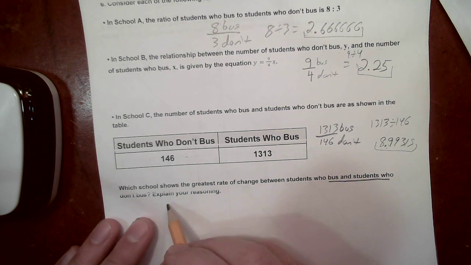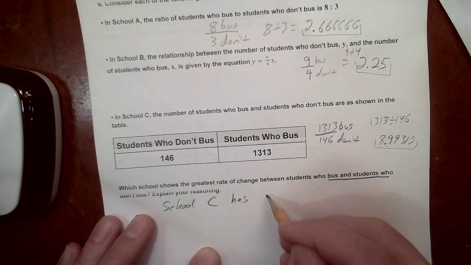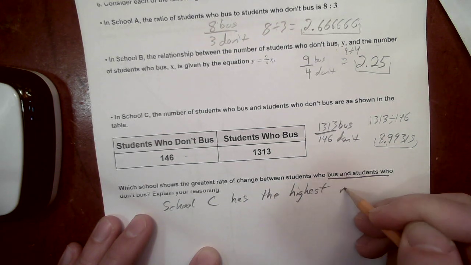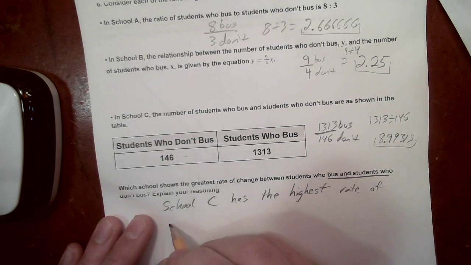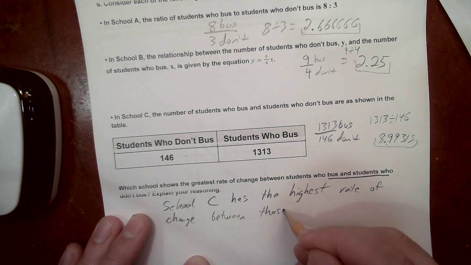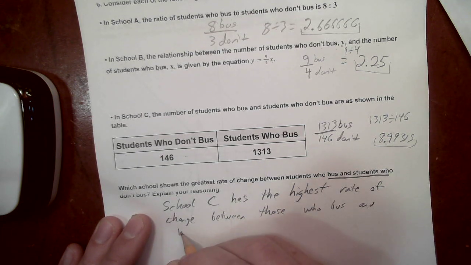So we can say school C has the highest rate of change between those who bus and who don't.